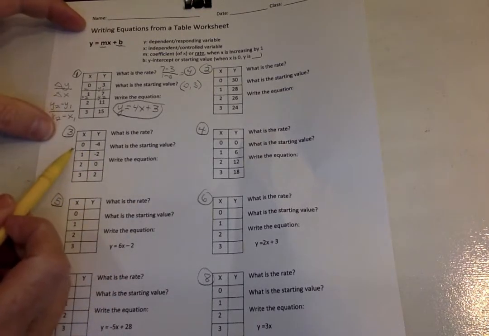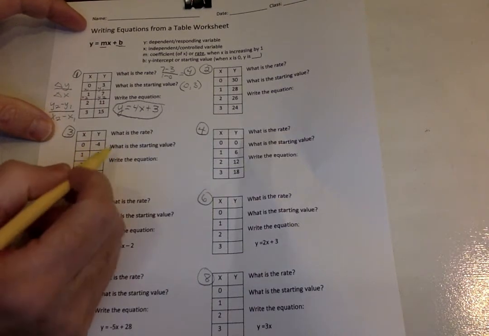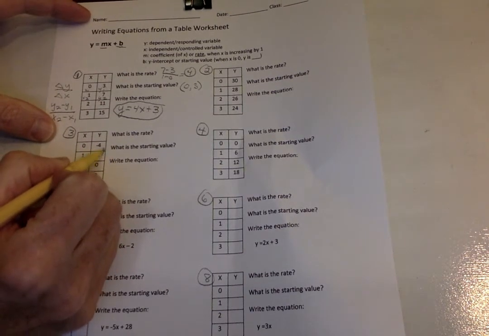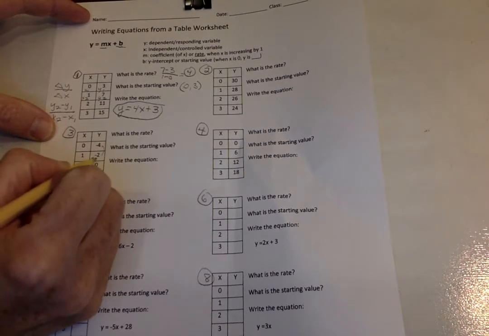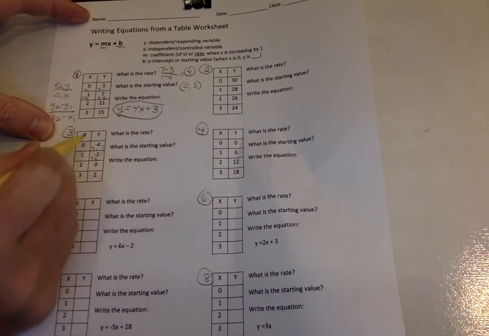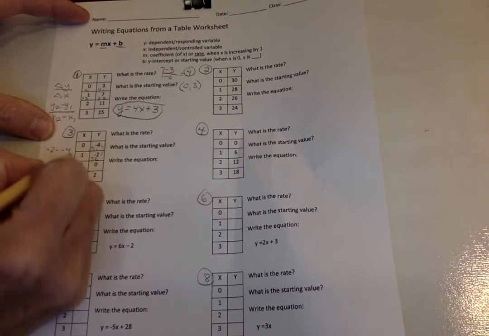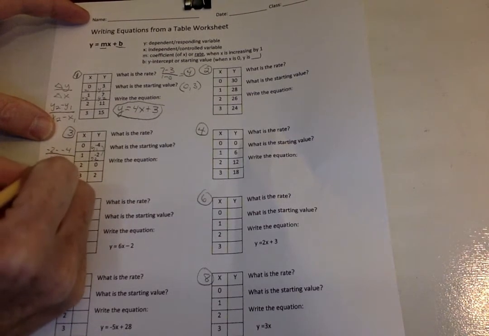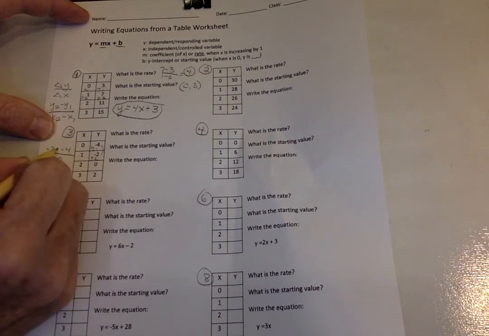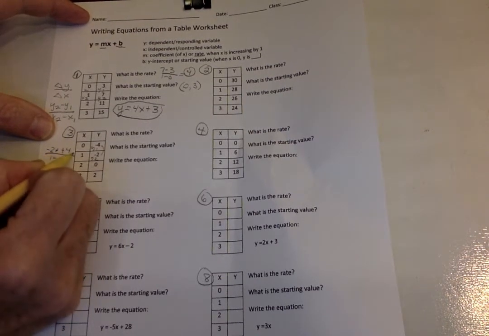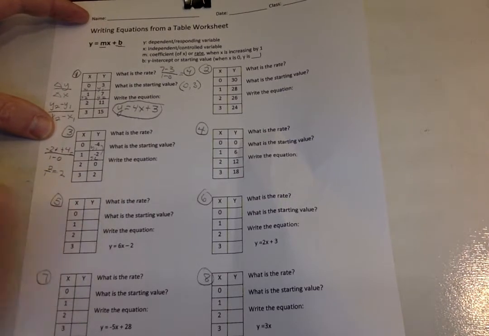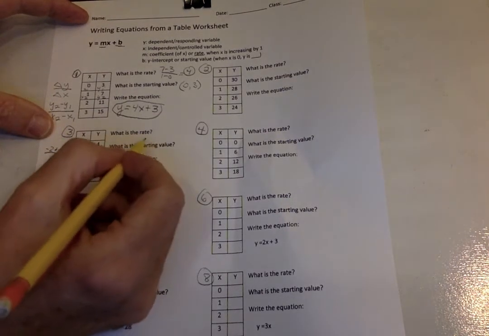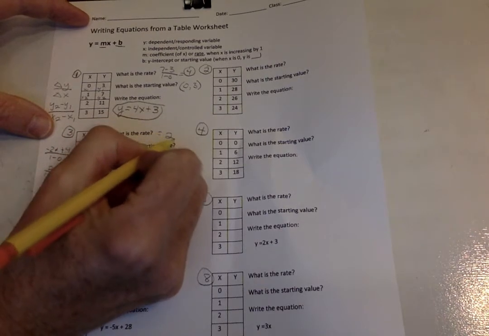Okay, we're going to jump to 3. What is the rate? Okay, we're going to go y2 minus y1. Remember, these are your y's. So negative 2 minus negative 4 over 1 minus 0. So this becomes plus positive. So that's going to be 2 over 1, which equals 2. Okay, so the rate of change or the rate equals 2.